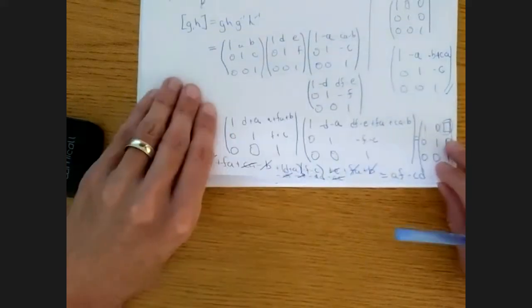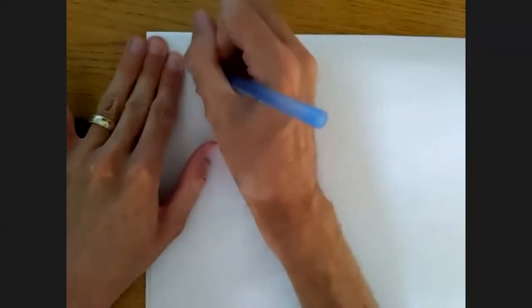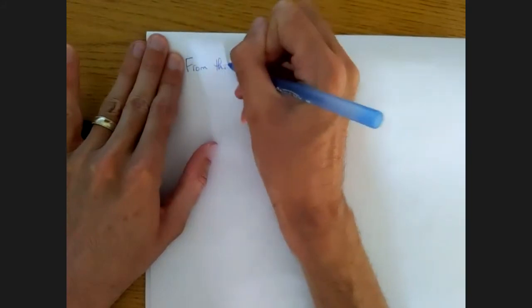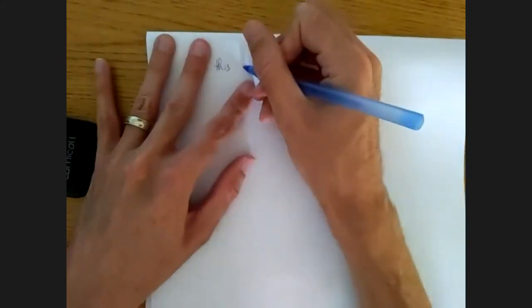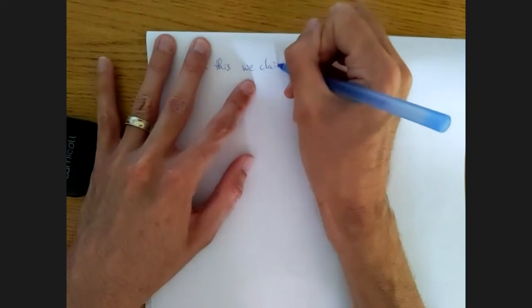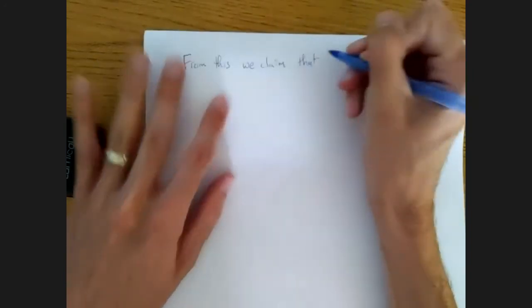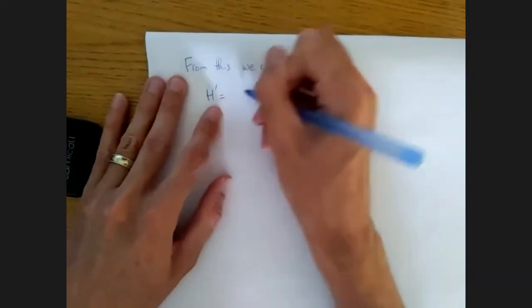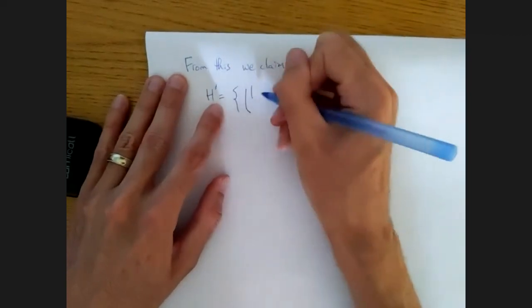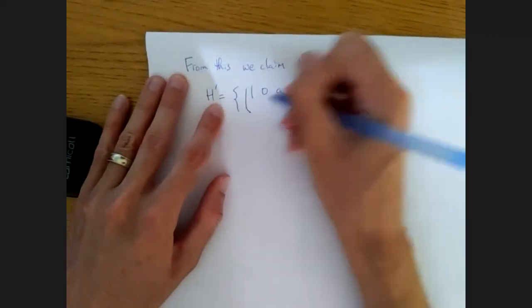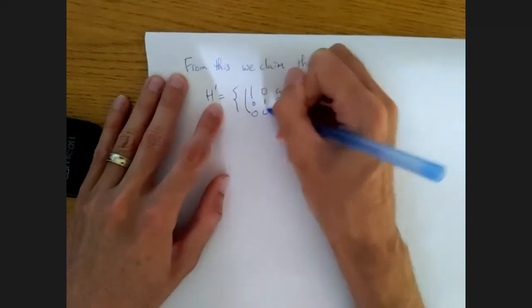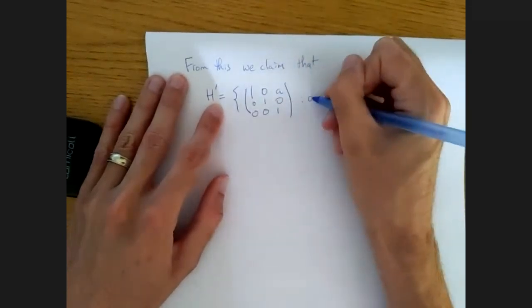Okay, so that is our guess. So from this, we claim that H prime, the commutator subgroup, is those matrices that look like this, where the top right entry is any real number.